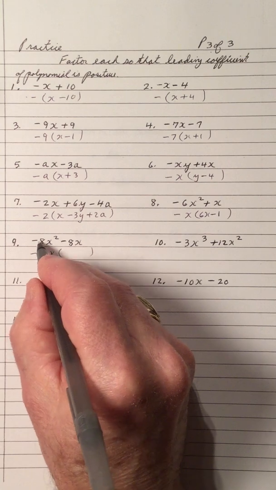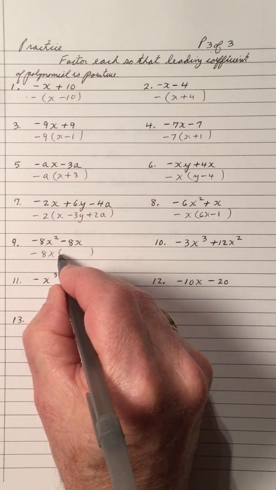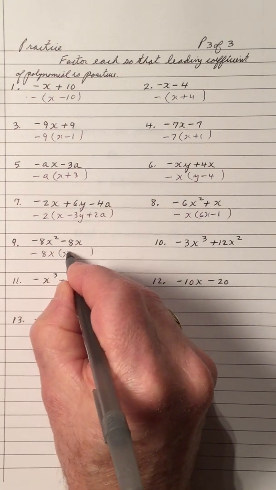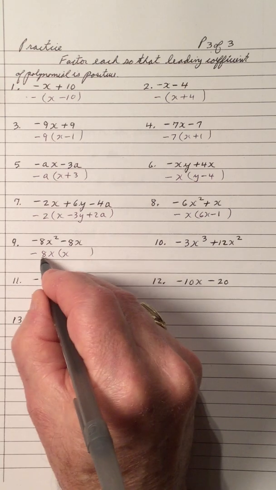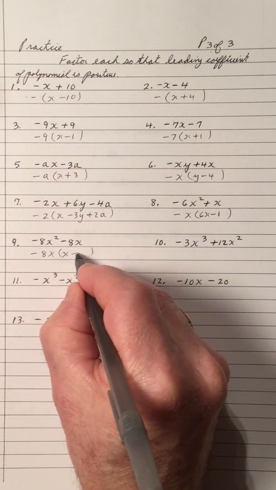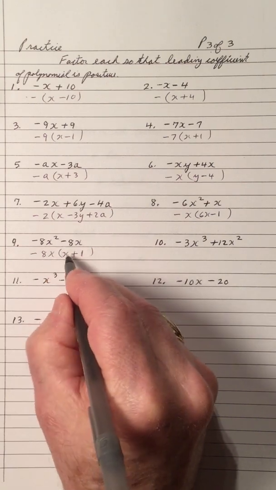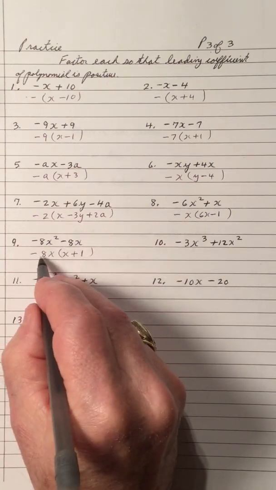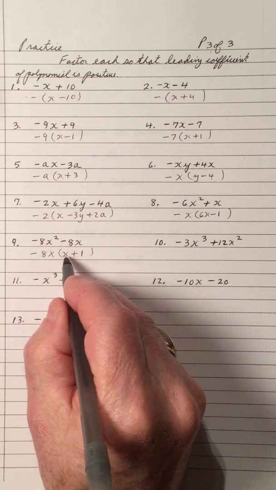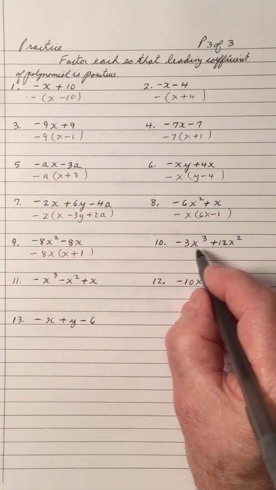And negative 8 divided by negative 8 is 1. X squared divided by x is x. And a negative 8x divided by negative 8x is just a plus 1. Don't forget, you need that 1. 2 terms here, you need 2 here. Taking the negative out changes both of these signs to pluses. Perfect.